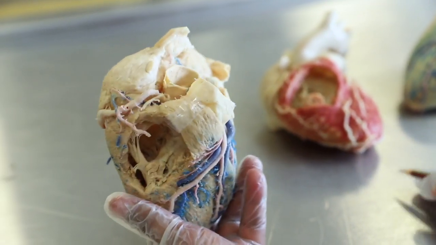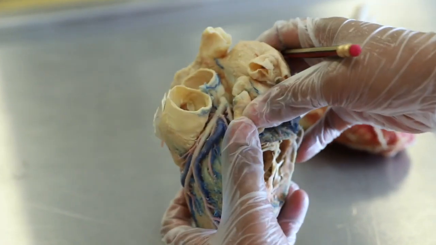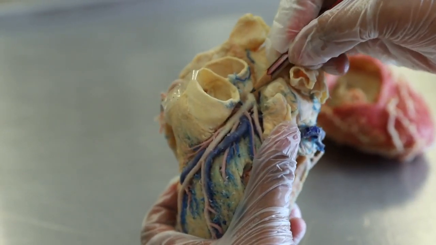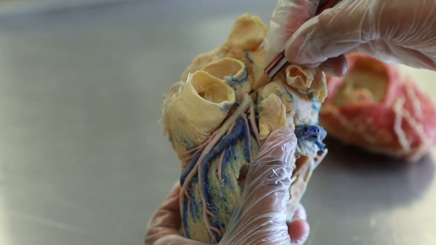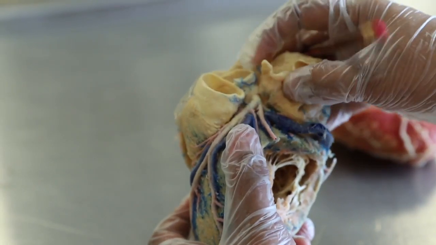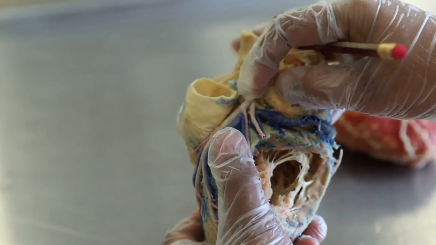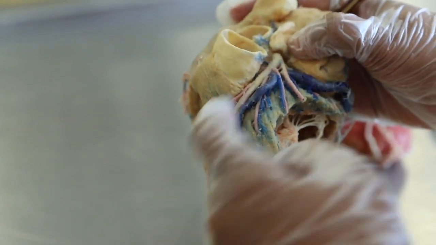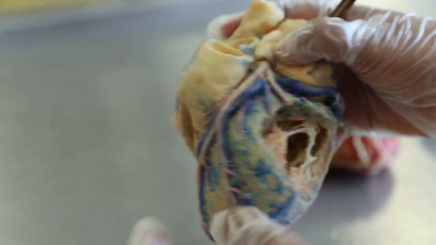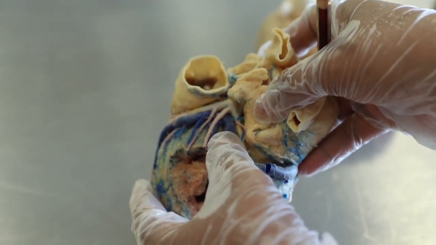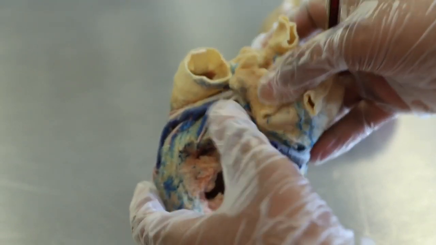The left coronary artery is a short trunk. When it exits the ascending aorta, it divides into two arteries, as you see here: the anterior descending or anterior interventricular artery, and the circumflex coronary artery.